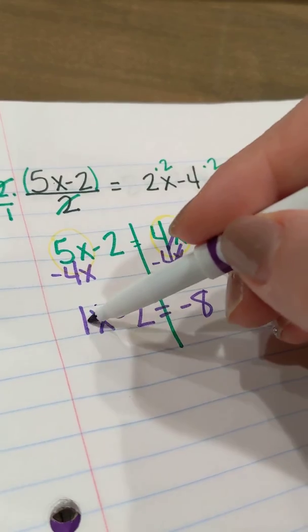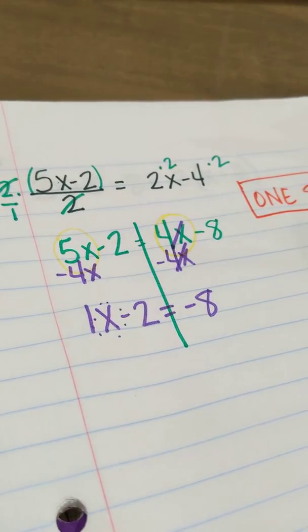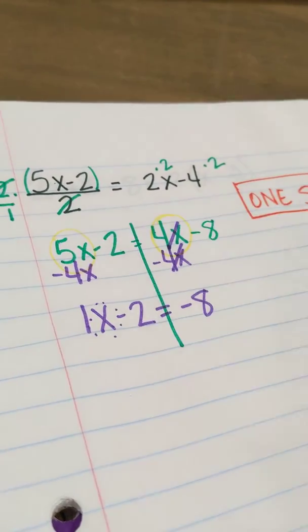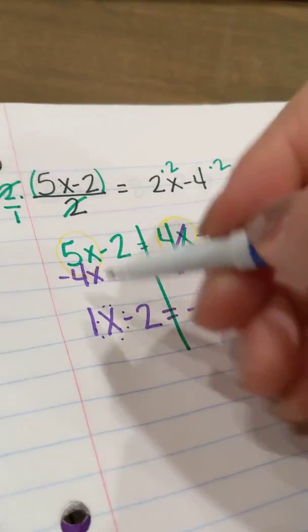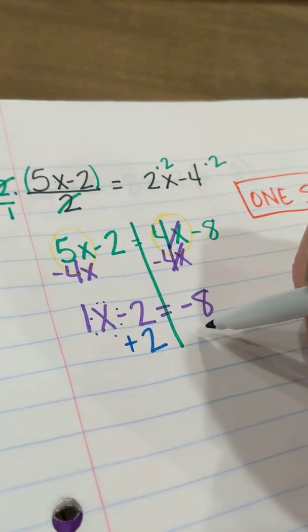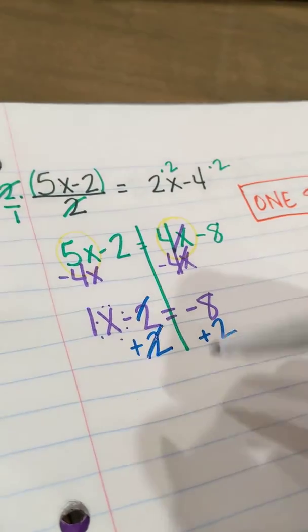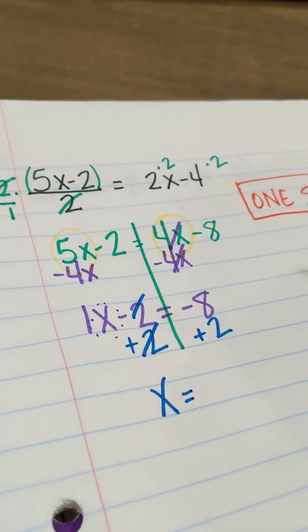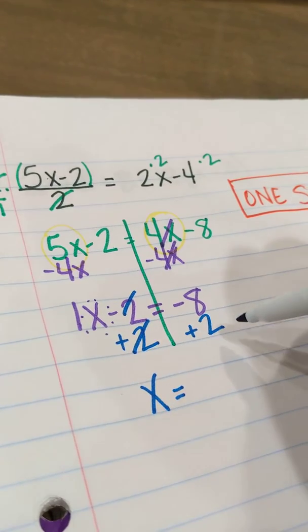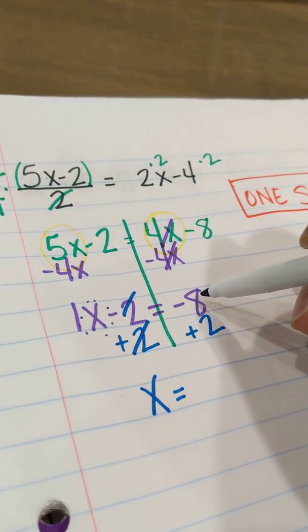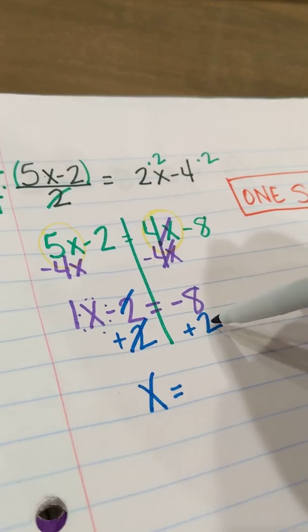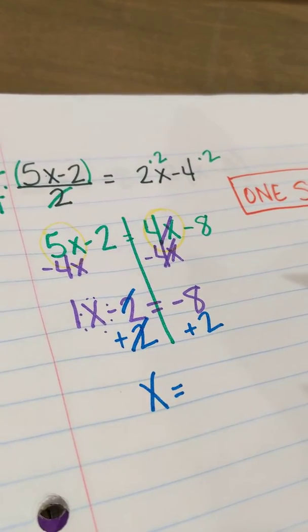I need to get this by itself. The 2's in the way of that. So I'm going to add 2, negative 2, positive 2. We have x equals negative 8, positive 2. The negative 8 is bigger. The signs are different, so we find the difference.